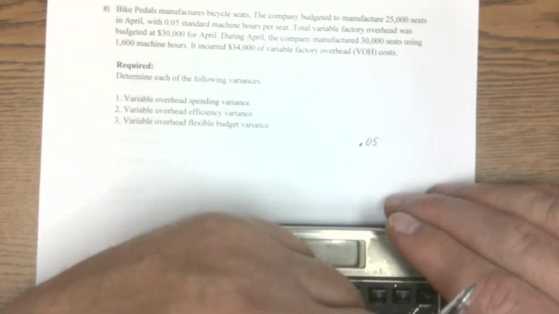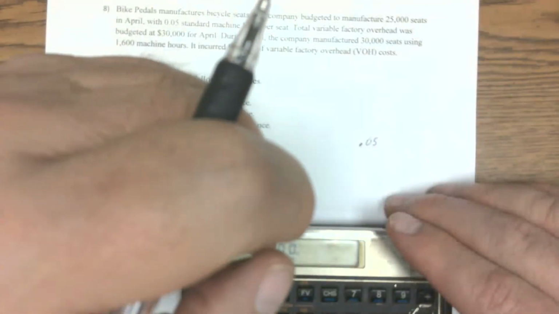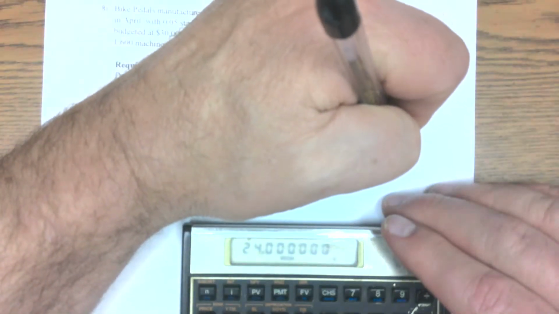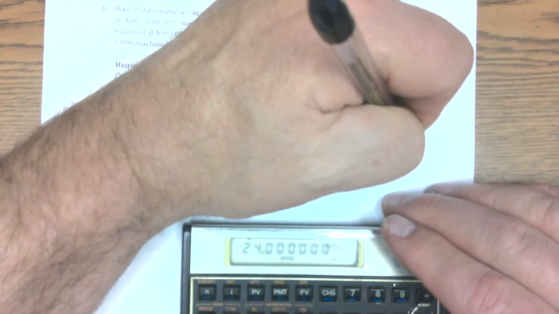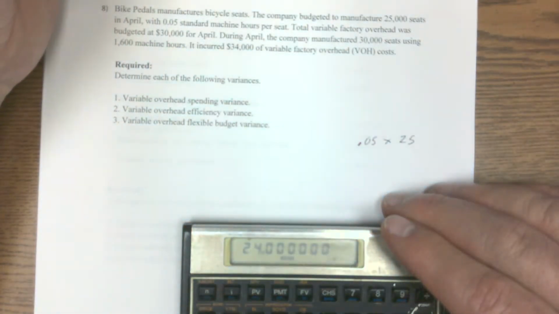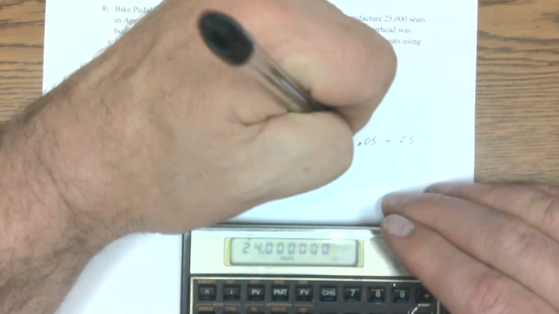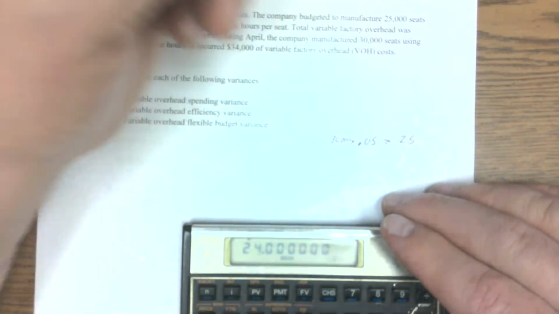So they had 30,000. So that would be $24 per hour. And it turned out that they made 30,000 seats.